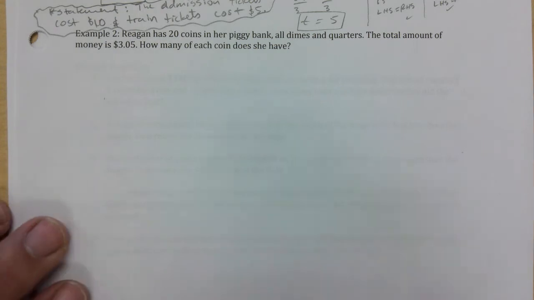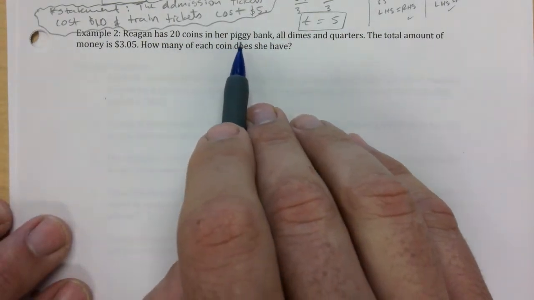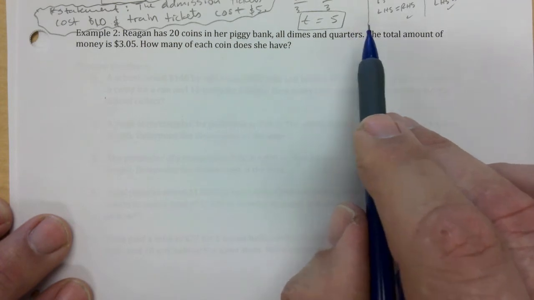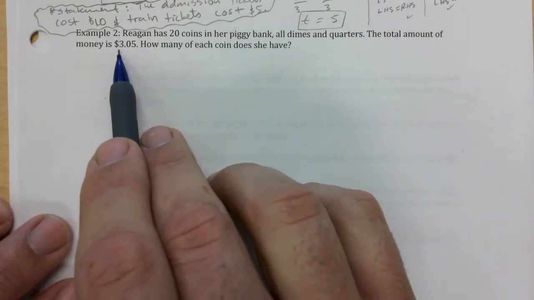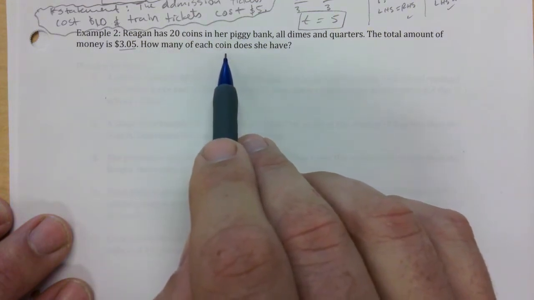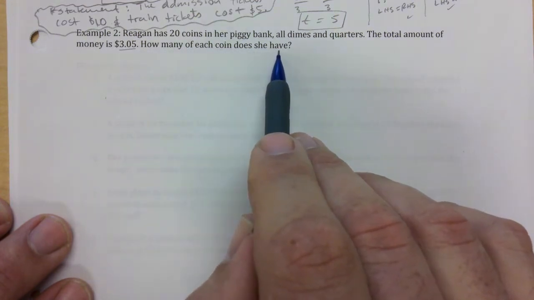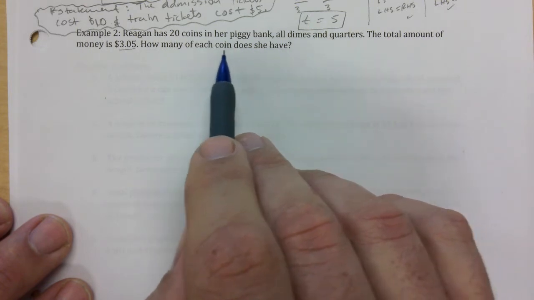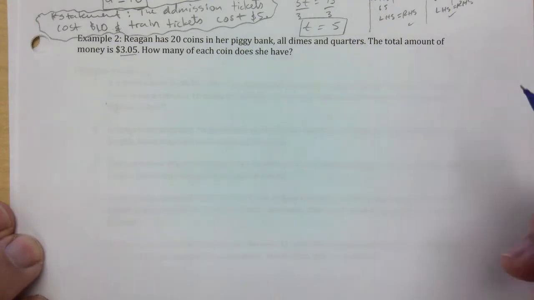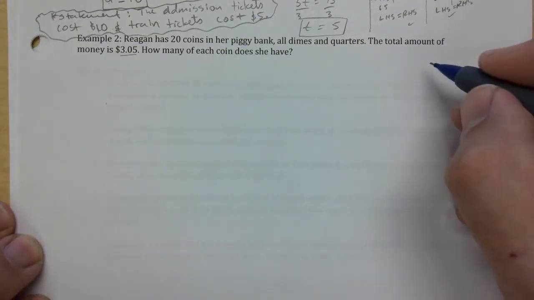Second example. Reagan has 20 coins in her piggy bank, all dimes and quarters. The total amount of money is $3.05. How many of each coin does she have? Okay, so this one is a little trickier.